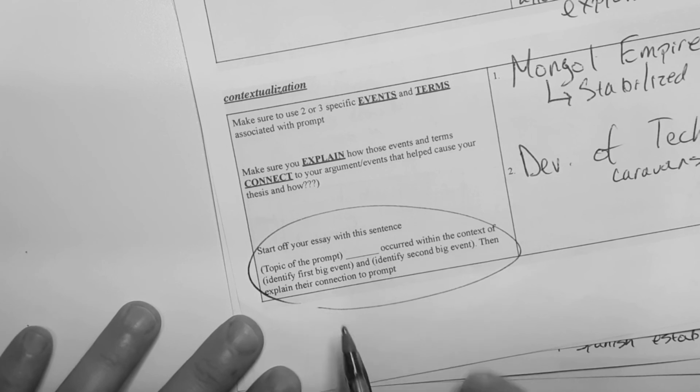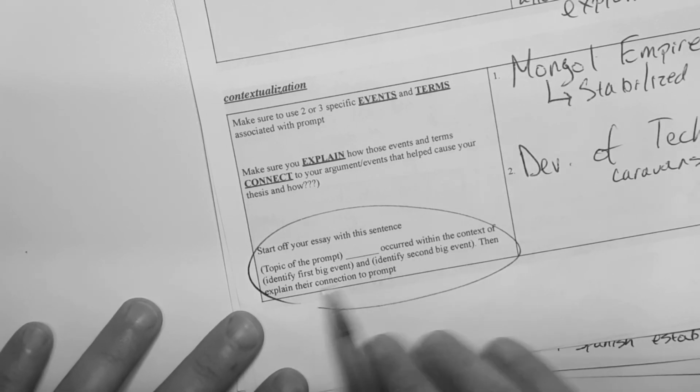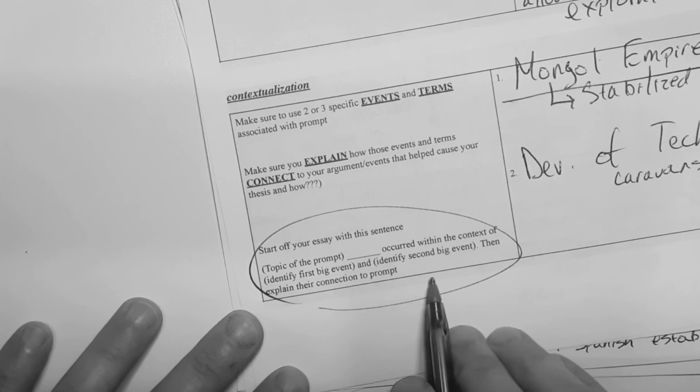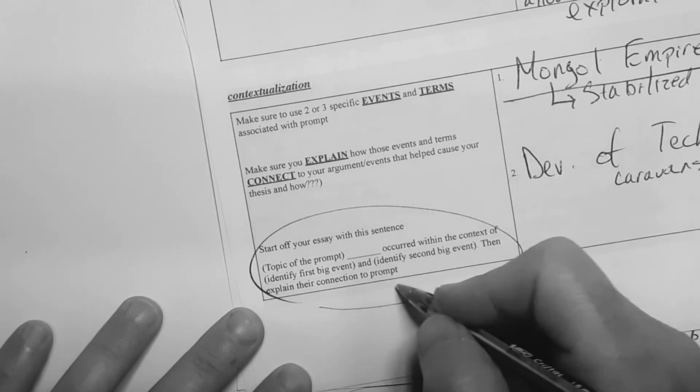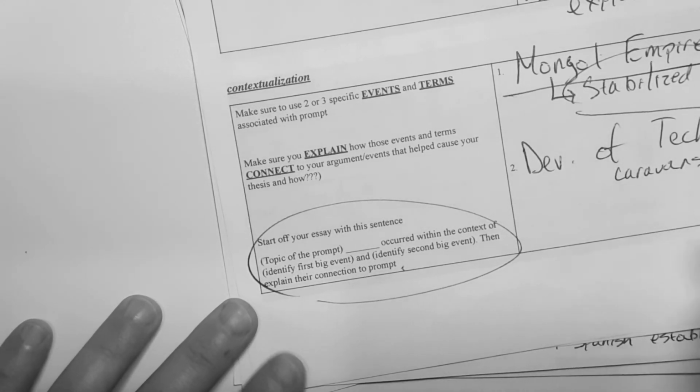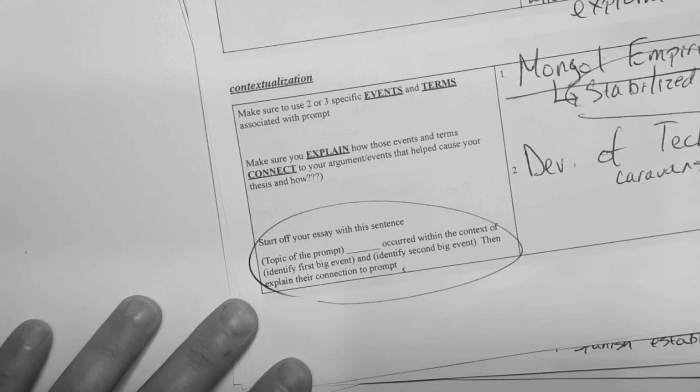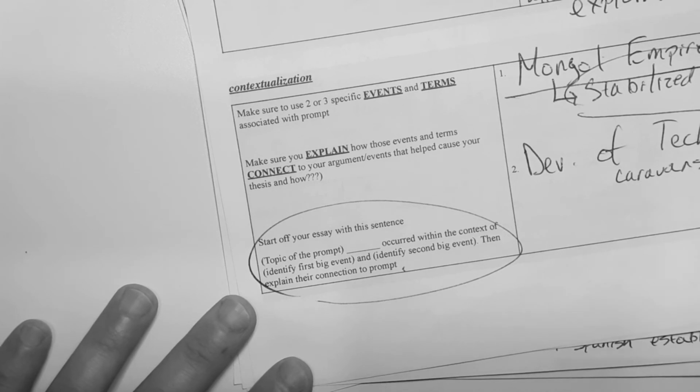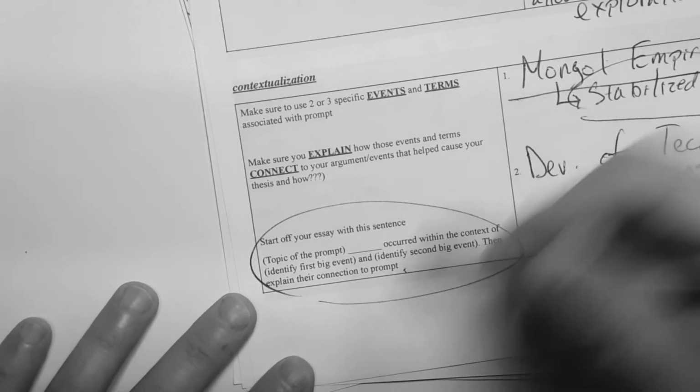So I want you to always try starting off with this sentence. You would say, expanding economic activity occurred within the context of the Mongol Empire and the development of new technology. That's your context. Now, you can't just stop there. Then you have to explain. The Mongol Empire helped to stabilize trade and made travel safe, and they helped spread cultural diffusion. Something simple. But you do have to explain it. Also, new technology allowed economic expansion with things like caravans and caravanserai, where merchants could stop with their camels from town to town, and again, another place where cultural diffusion happened and the trade of ideas and goods and stuff like that.